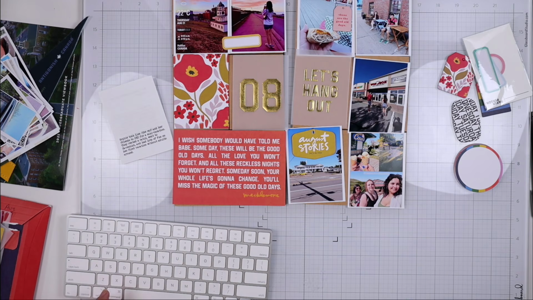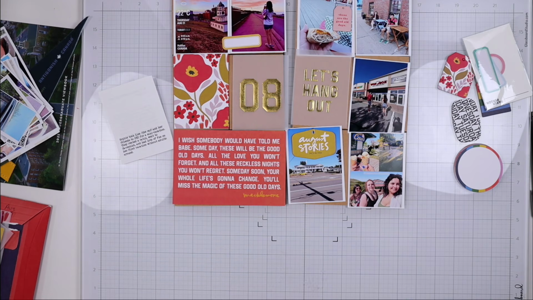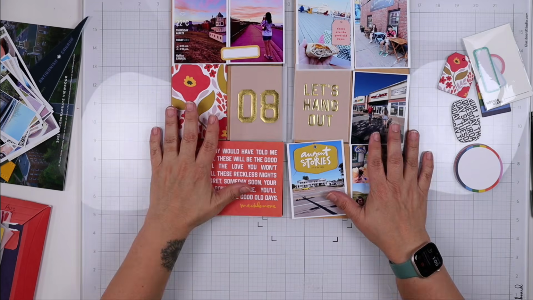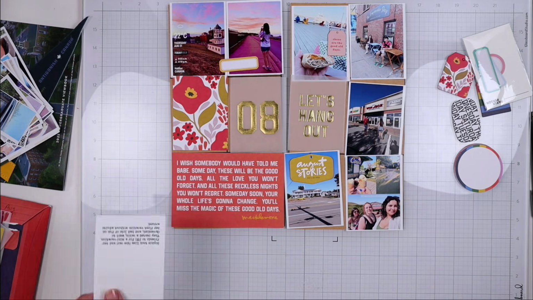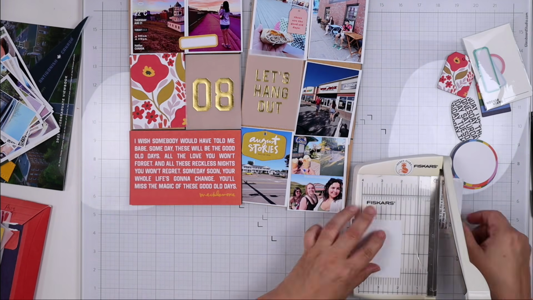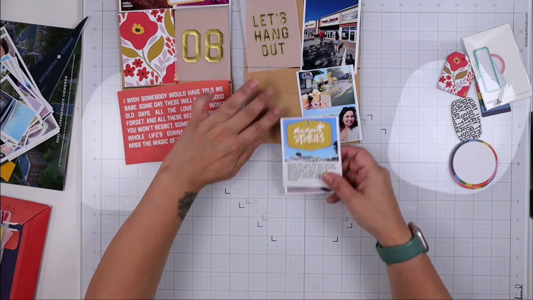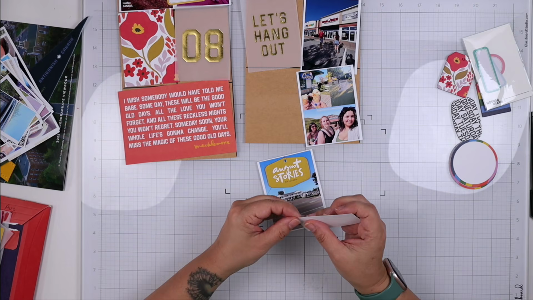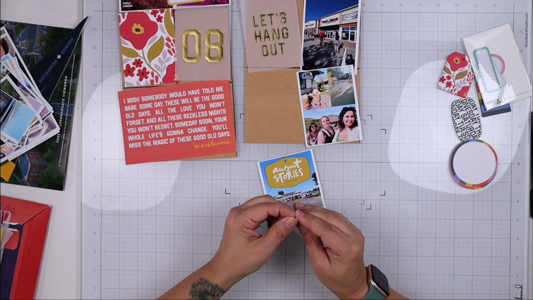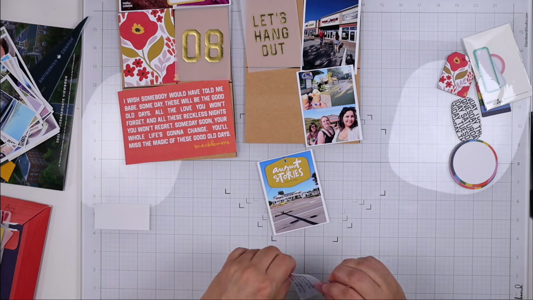So really this one is coming together pretty quickly, as you can see. I've got that journaling there, which I printed out onto a piece of paper just to see how it was going to fit. Then I printed it onto a sticker. So this is a clear piece of sticker paper, and I'm going to place it in the wrong place.